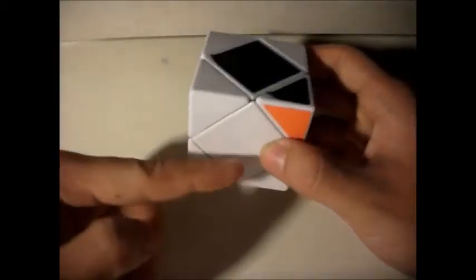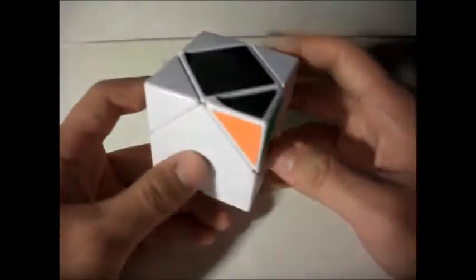First, we'll start with 1B1. So we have a center right here, and we have to attach it over here. So how can we do this without screwing up our already formed pair? Well, in this case, we can turn it like this.